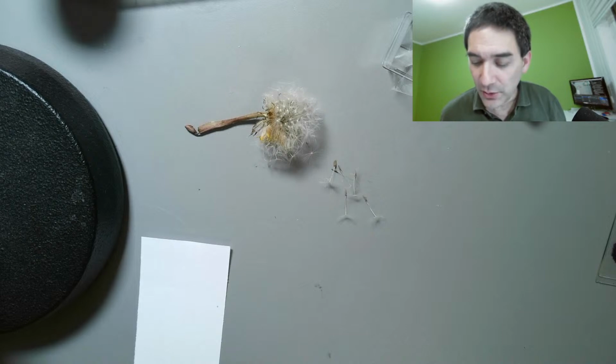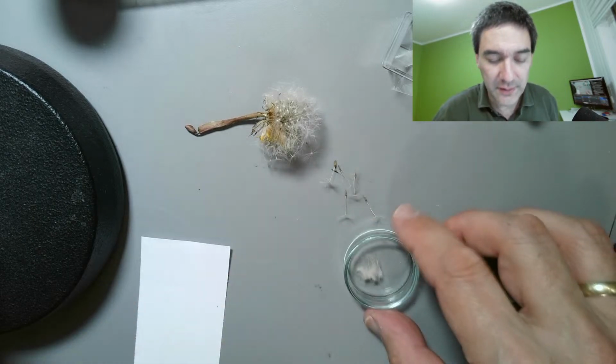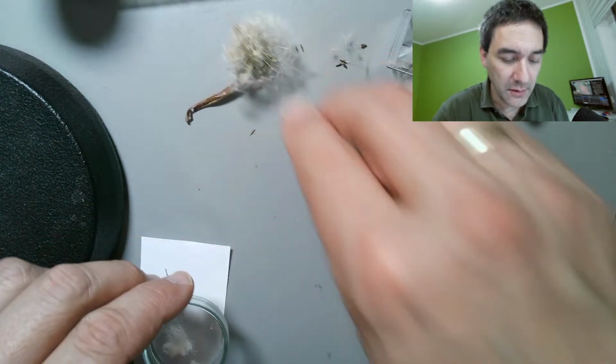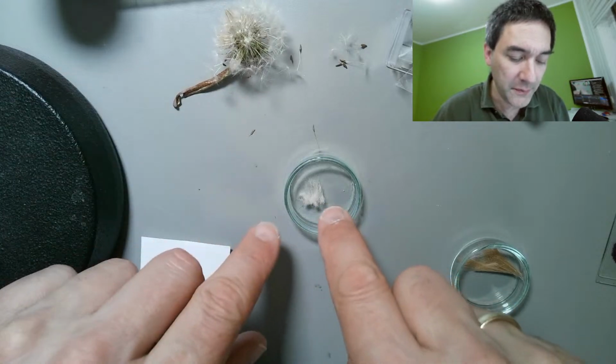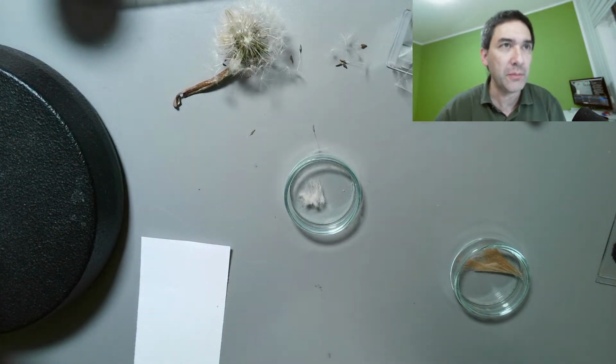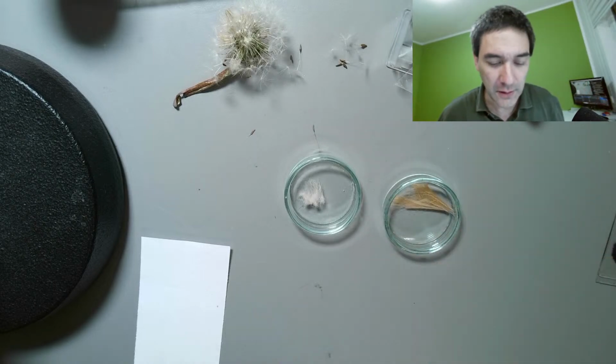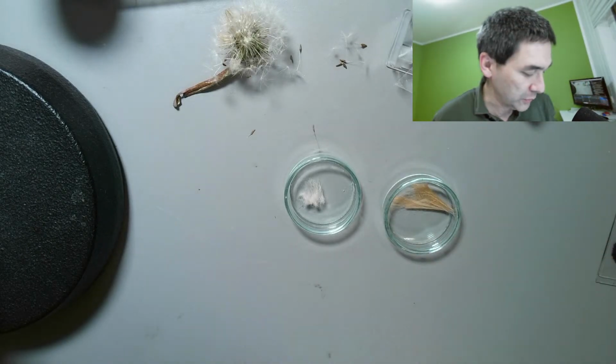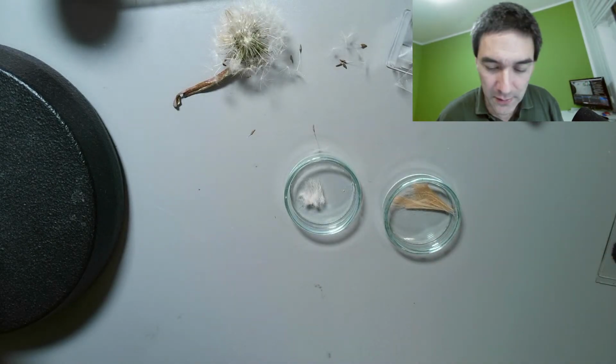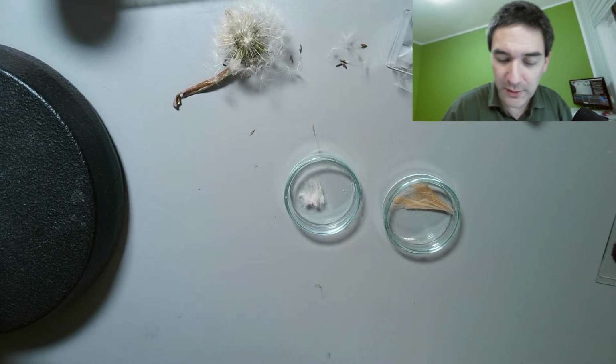So what I've got here is the fur of a sheep. I got this because we have this wool blanket, and this is from a dog, not a pet dog of mine, but the one from my mother. I would like to put those also under the microscope.